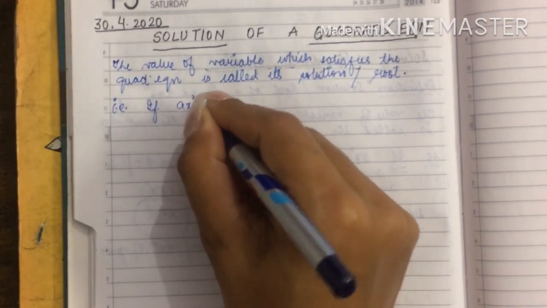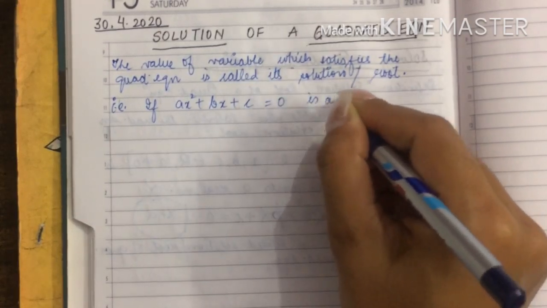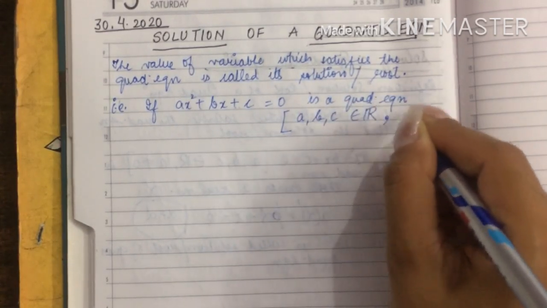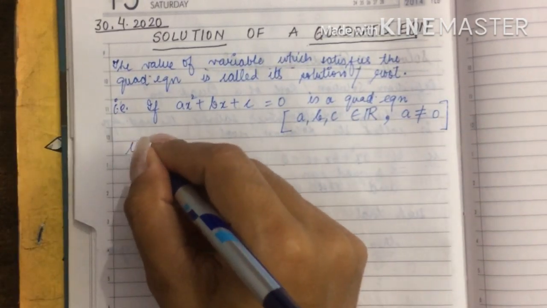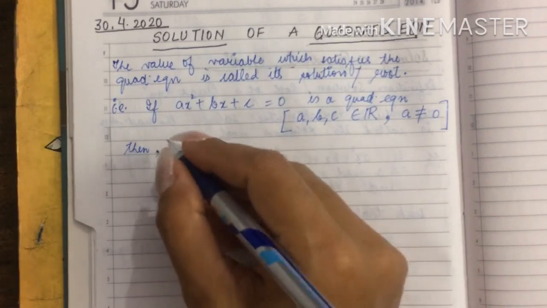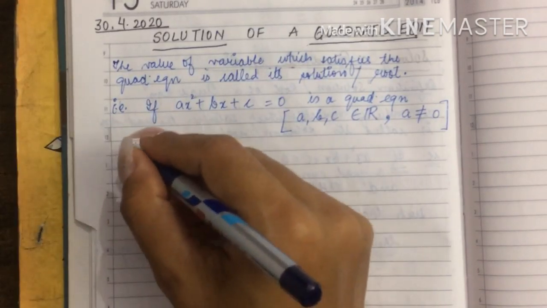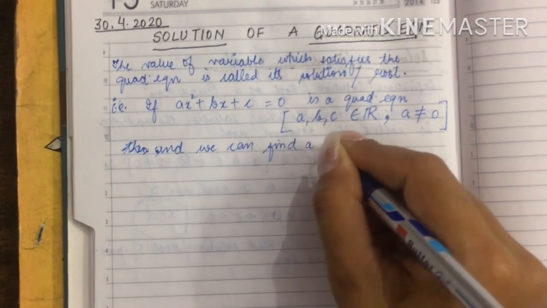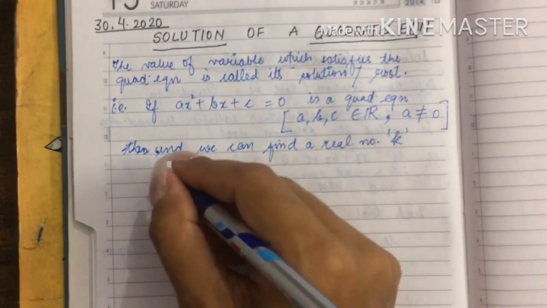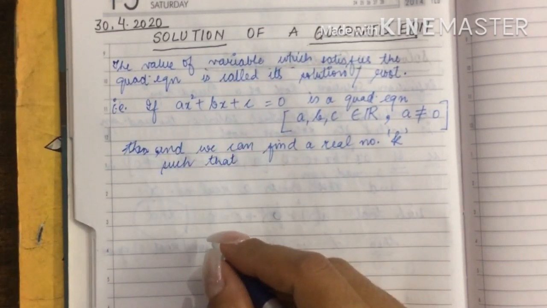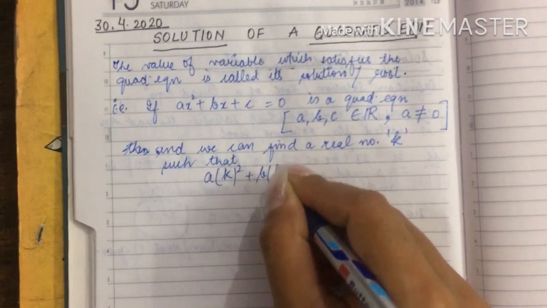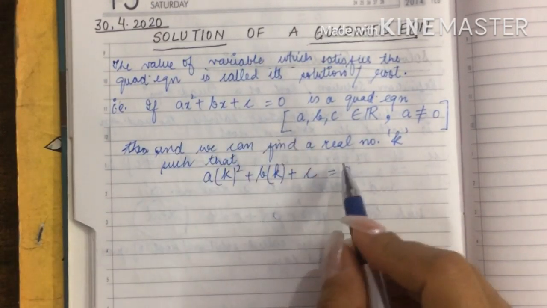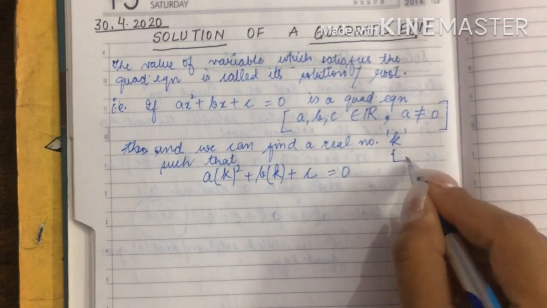So this means if ax square plus bx plus c equals to 0 is a quadratic equation, now we need to write this, that a, b, c are real numbers and the leading coefficient is not 0. Then we can find a real number k such that a into k square plus b into k plus c equals to 0. So if we have a quadratic equation and I can find a value for x, now this will be the value for x.